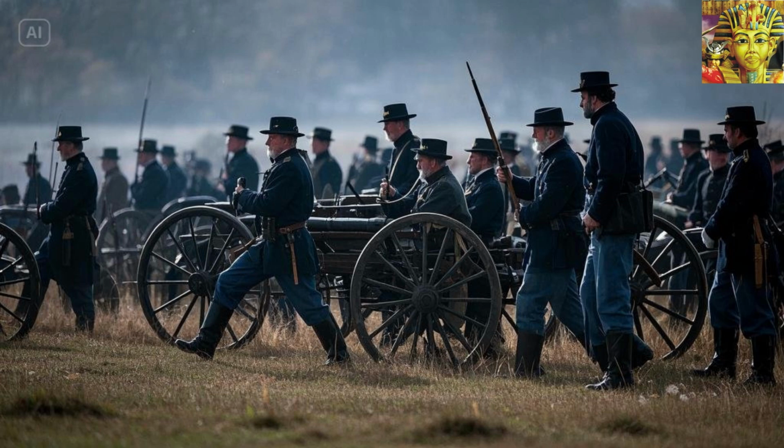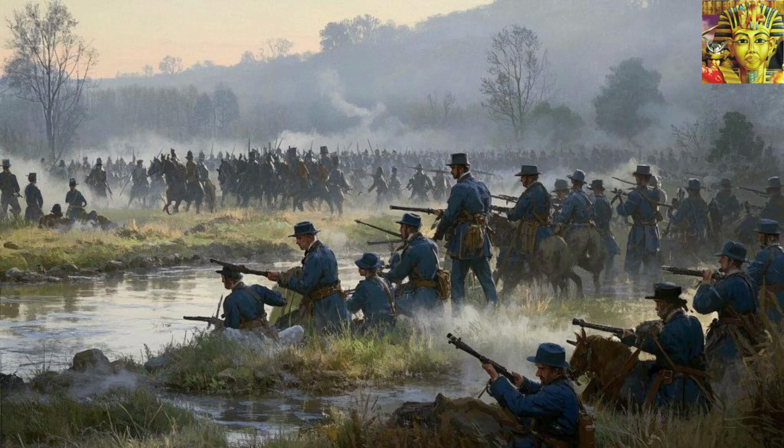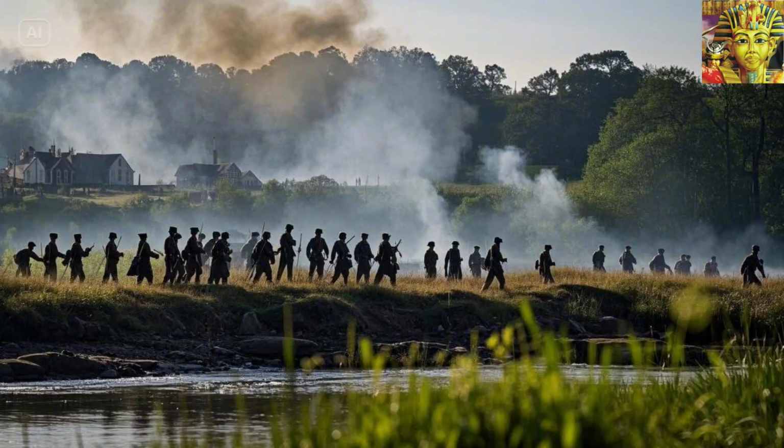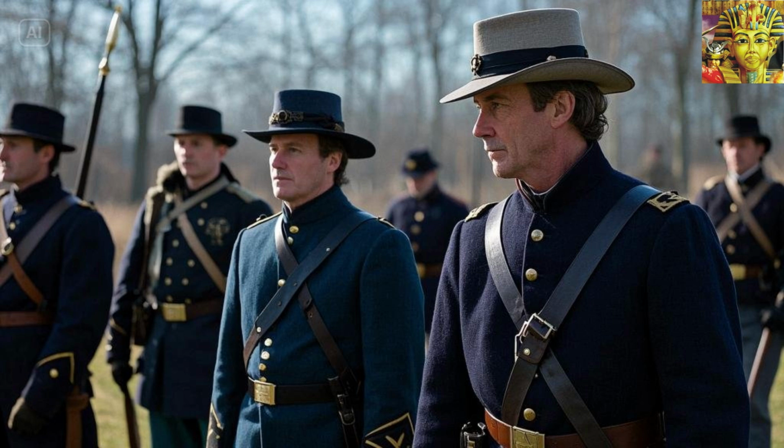The impact of technology and weaponry. The Battle of Fredericksburg highlighted the impact of new technologies and weaponry on the conduct of warfare. The use of rifled muskets and artillery had a significant effect on the battlefield, increasing the range and accuracy of fire and making traditional tactics less effective.